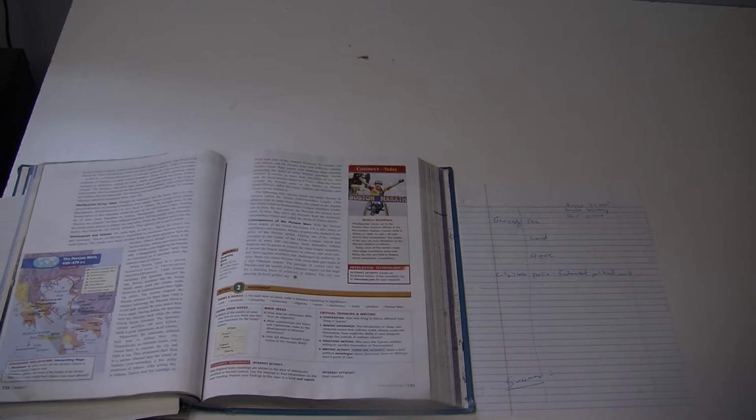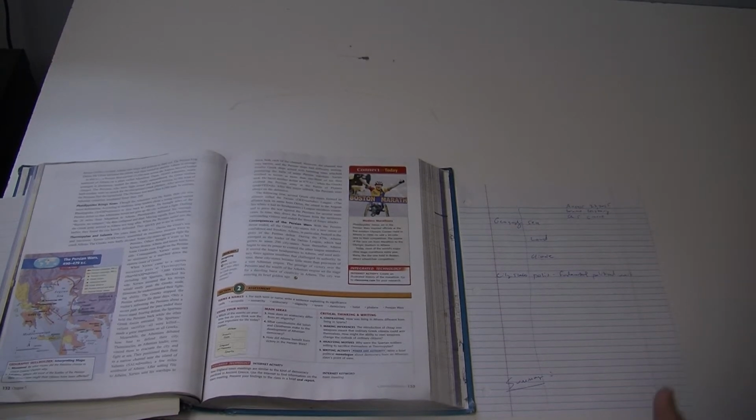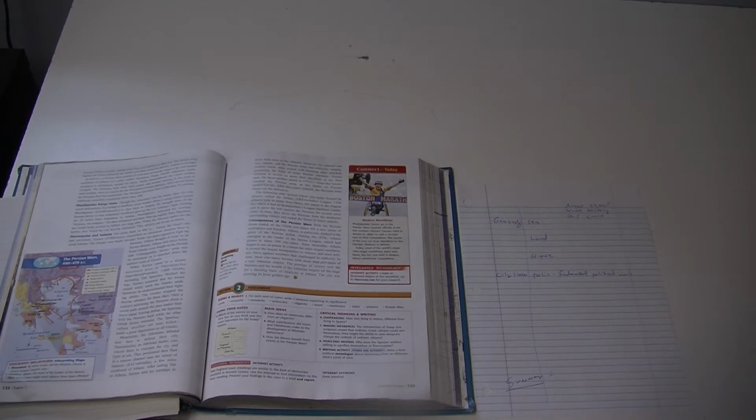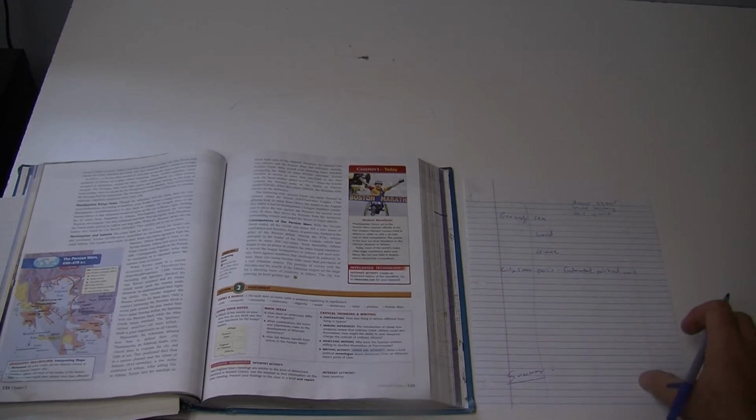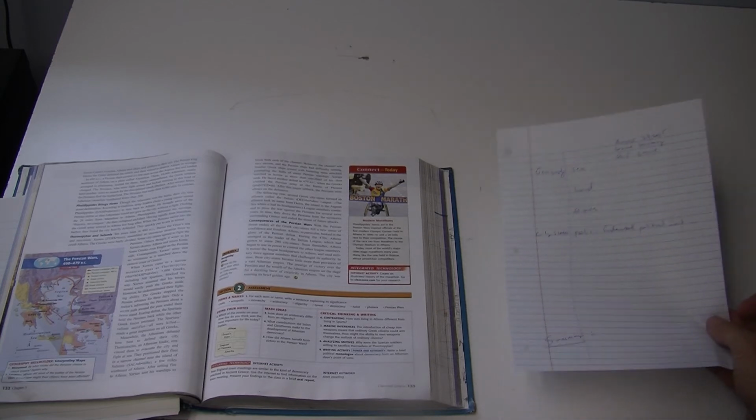For example, the geography shaped the city-states of ancient Greece in terms of social, economic, or political areas. But you should summarize your notes in your own words rather than just writing things from the textbook onto your piece of notebook paper. Okay?